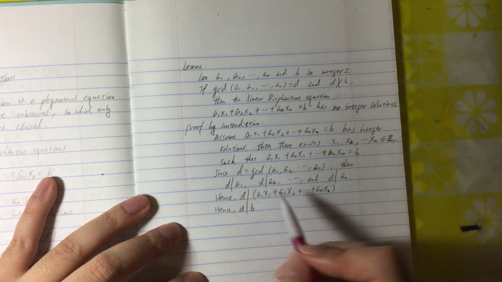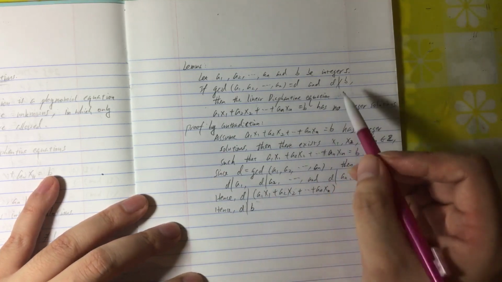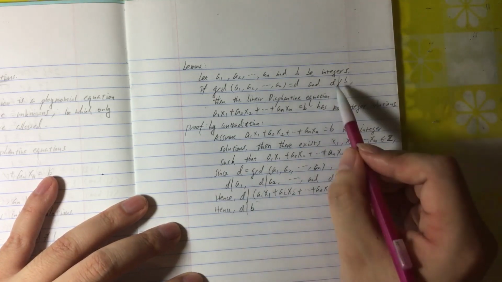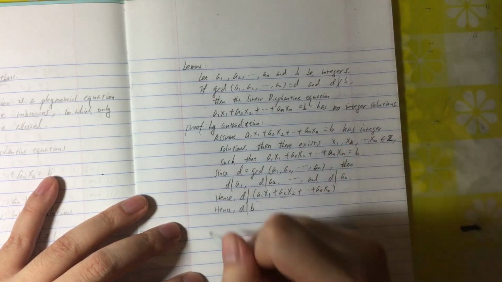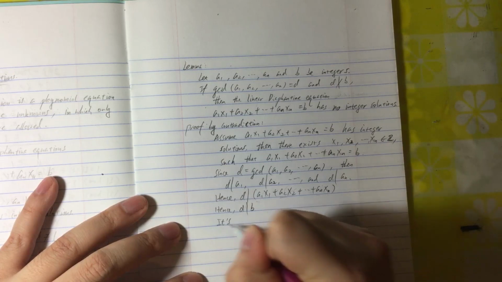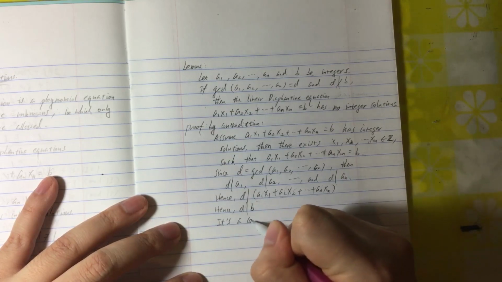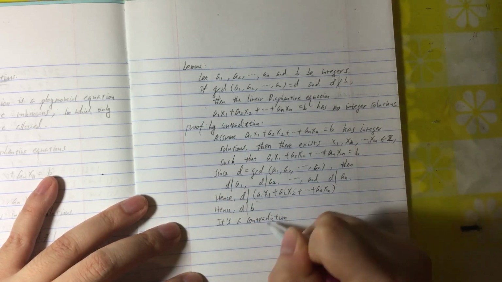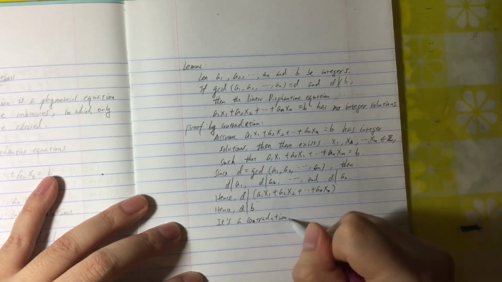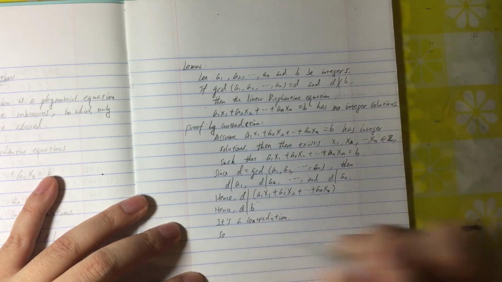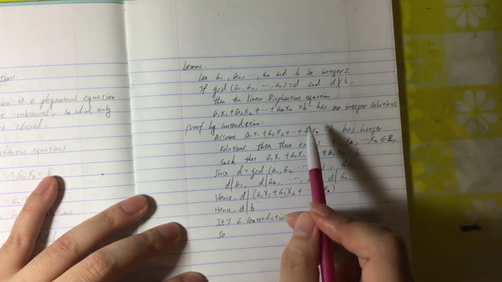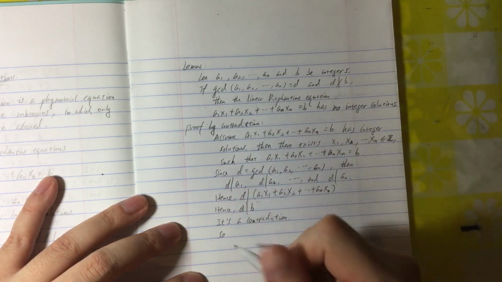So D divides B. That's a contradiction, because the assumption says D doesn't divide B. So our assumption must be wrong. That means this linear Diophantine equation has no integer solutions.